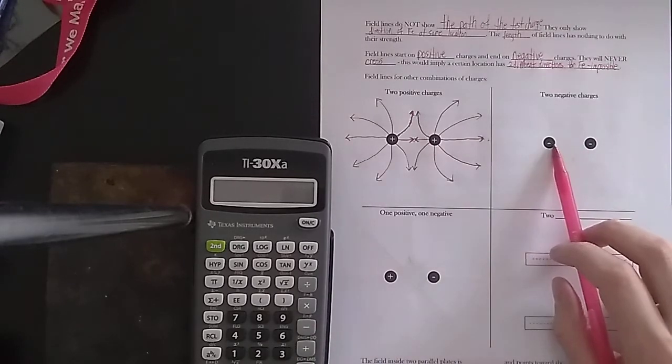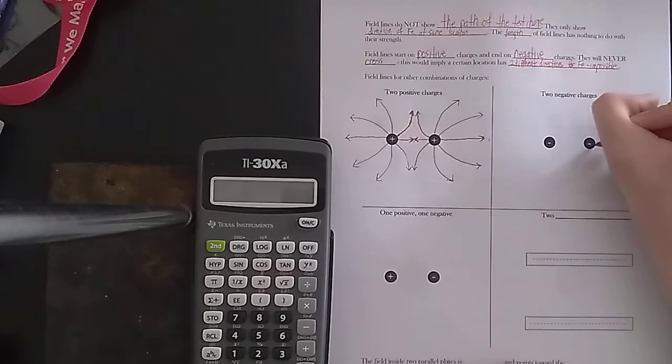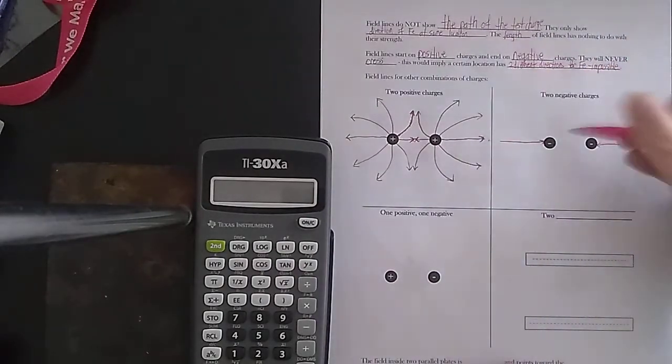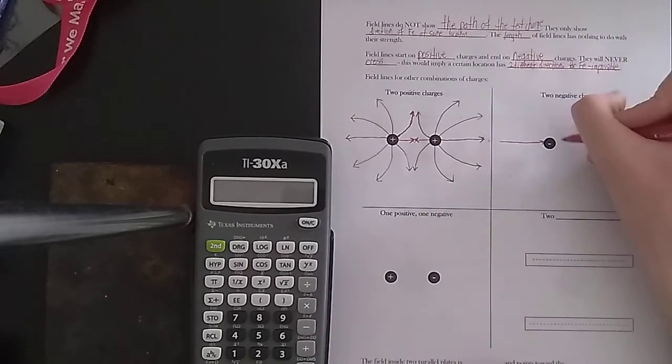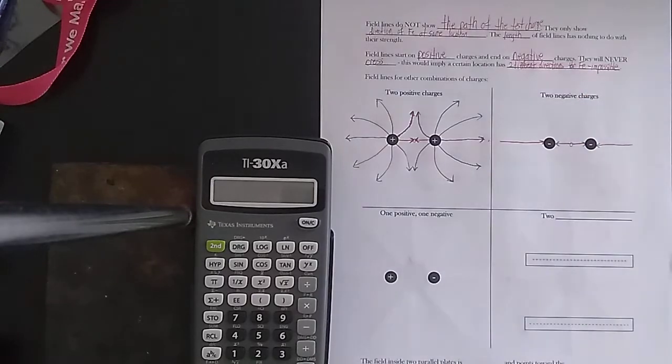What if we have two negative charges? Well, it's kind of the reverse. If you have a positive charge off to the right of both negative charges, it's going to be attracted inwards. If you have a positive test charge in between them, it's going to be attracted to whichever one it's closer to. So we're going to have arrows like this. In the middle, it would be equally balanced, so nothing. No force at that point.